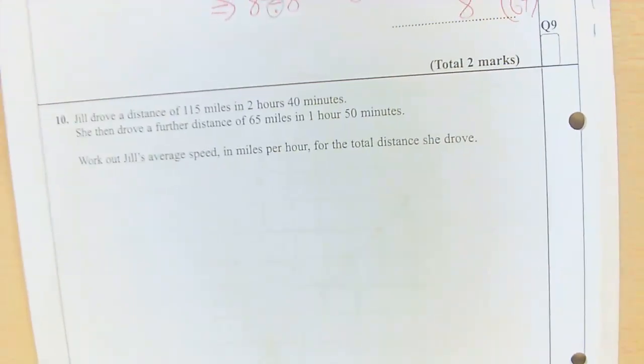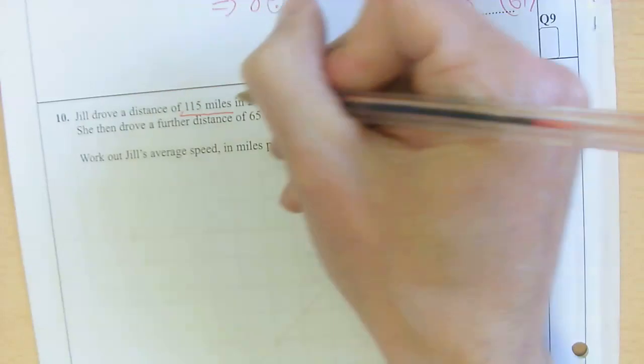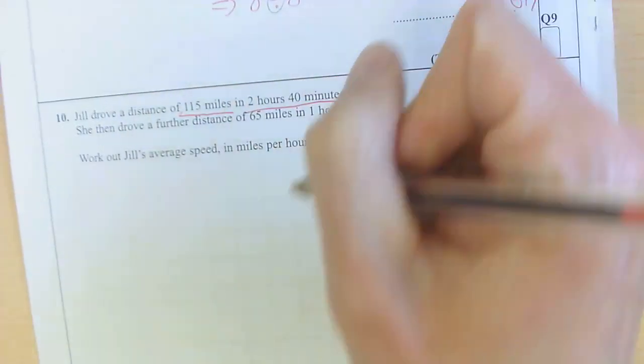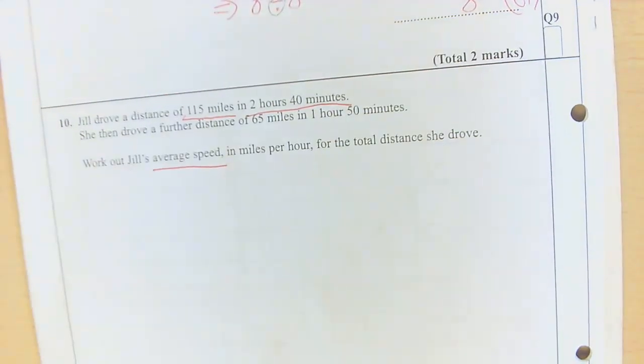Last question, number 10, finally there. Jill drove a distance of 115 miles in 2 hours and 40 minutes. Go Jill. She then drove a further distance of 65 miles in 1 hour and 50 minutes. Good for her. Work out Jill's average speed in miles per hour for the total distance she drove. Okay, so if we are finding average speed, we need to find out her total time and her total distance.